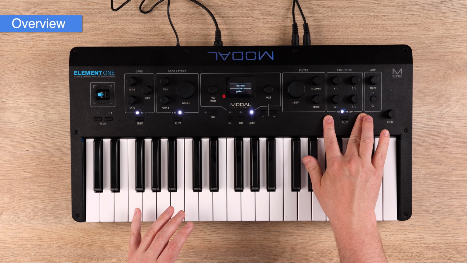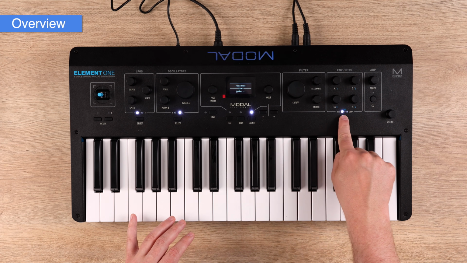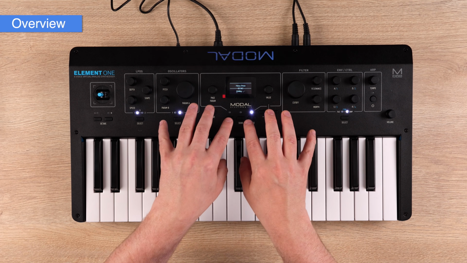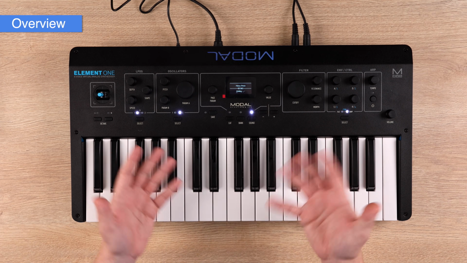And then we have the envelope section here with the attack, decay, sustain, release controls. You can select between a filter and amp. There's also a third envelope, which is in the menus. And you can use the app also to assign this envelope to control something.